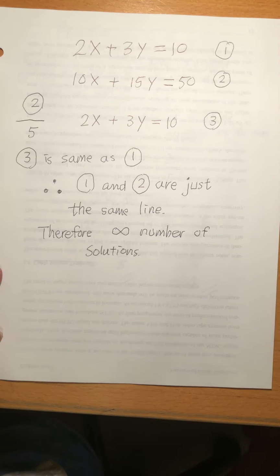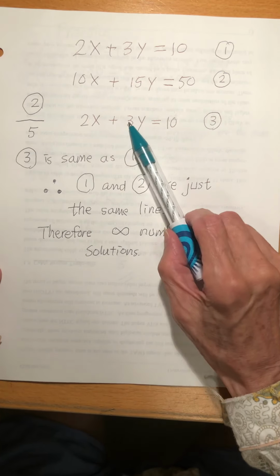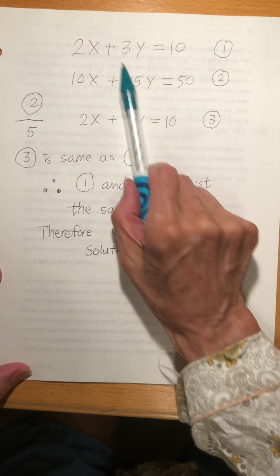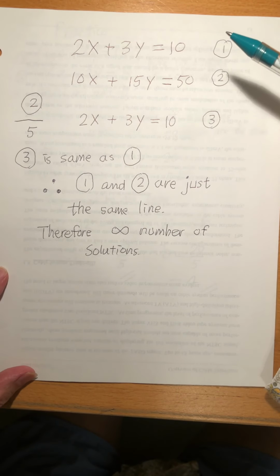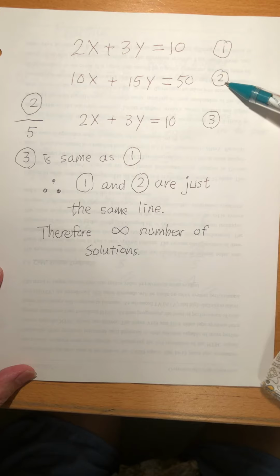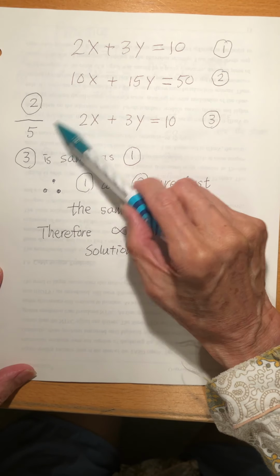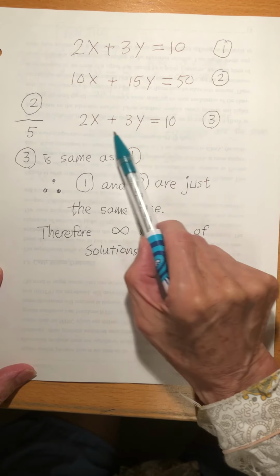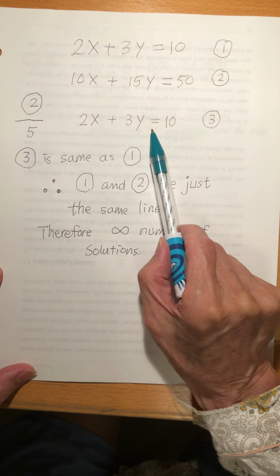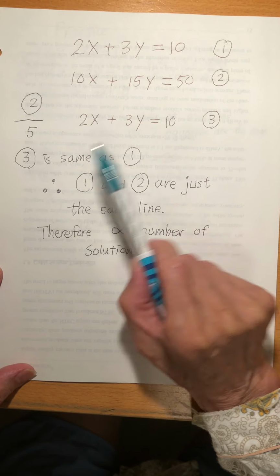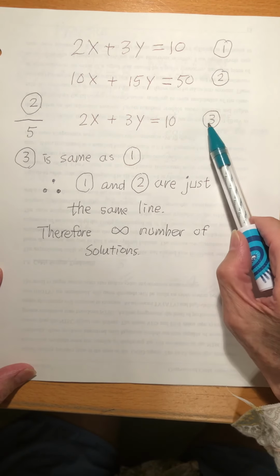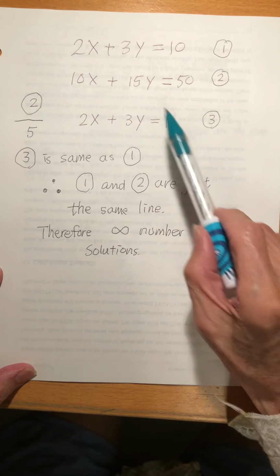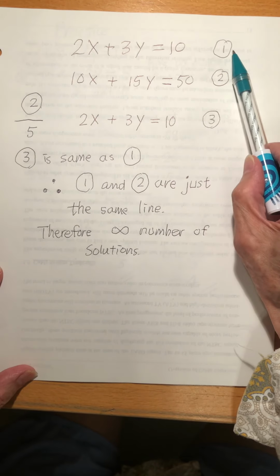Next example. Two equations, two unknowns. Let me divide equation 2 by 5. So divide this equation by 5, I get this: 2x plus 3y equals 10. Look, equation 3 is exactly equation 1.